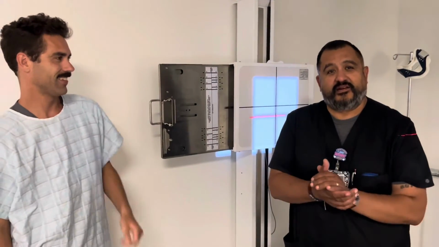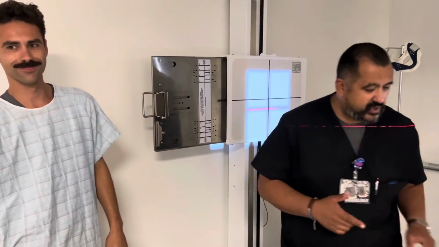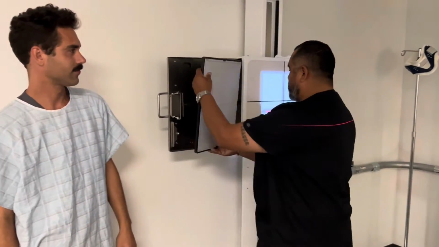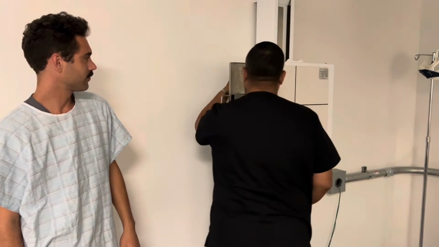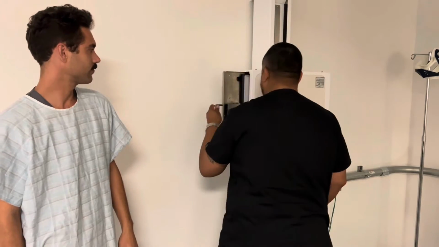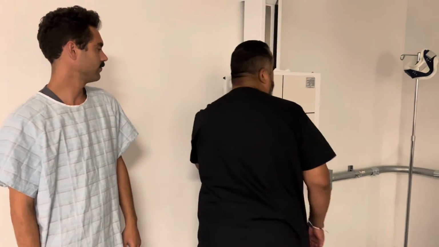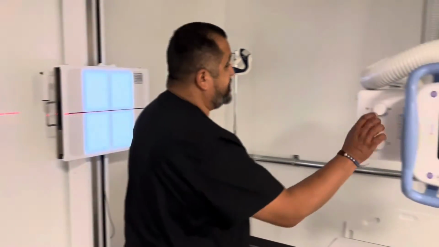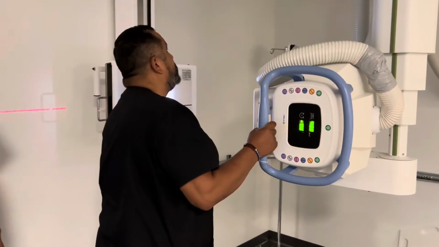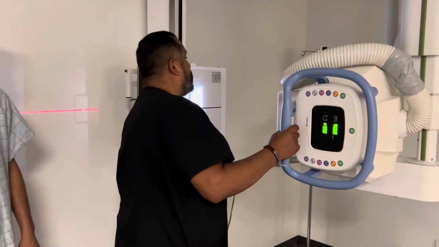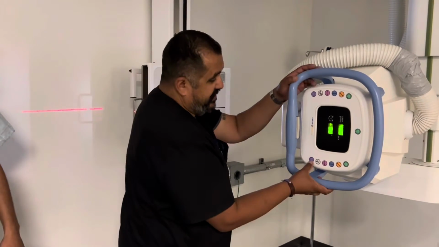We're going to get started here with positioning. We have our patient, and we have our 14 by 17 flat panel detector. It's going to go lengthwise. I'm going to put it about 1.5 inches above his shoulders just to get started. We're going to be doing it at 40 inches SID, and collimation is 14 by 17.